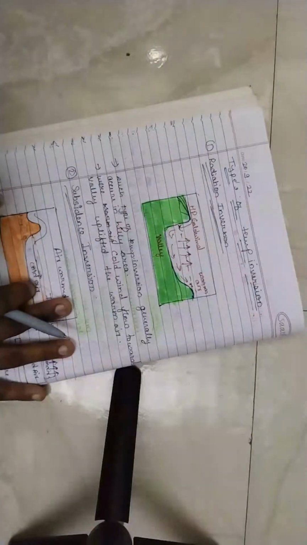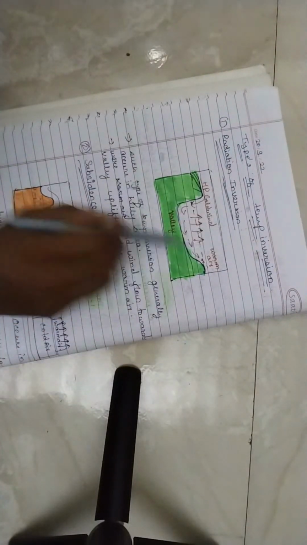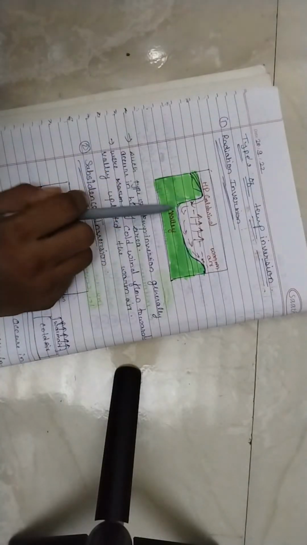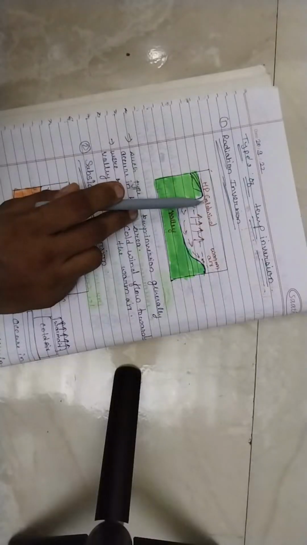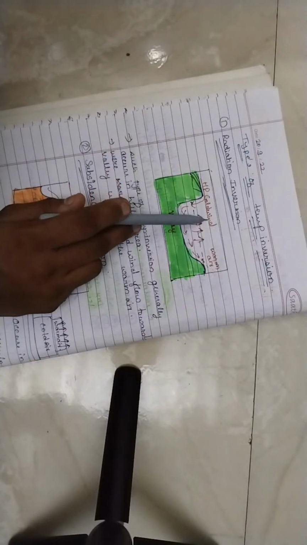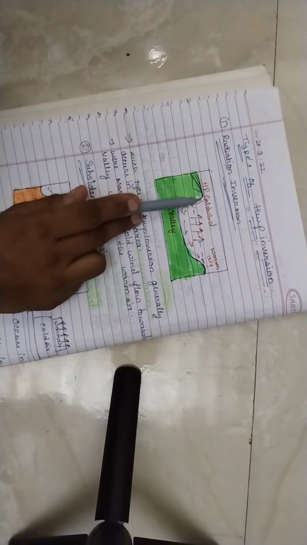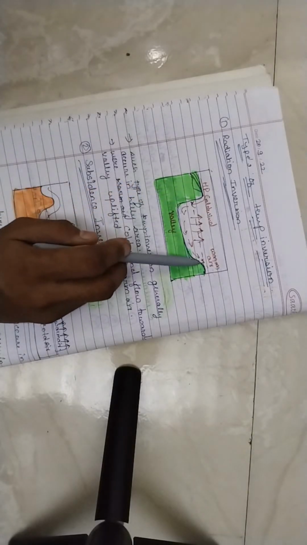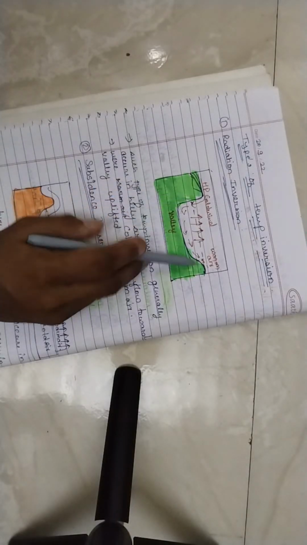Types of temperature inversion. The radiation inversion. This is the valley and the high ground. Cold wind and warm air. Whenever the cold wind is transferred, the warm wind comes over there. From here, cold wind comes and warm wind goes over there.